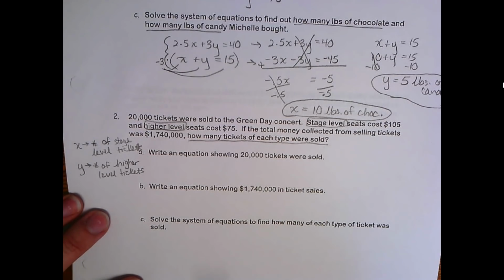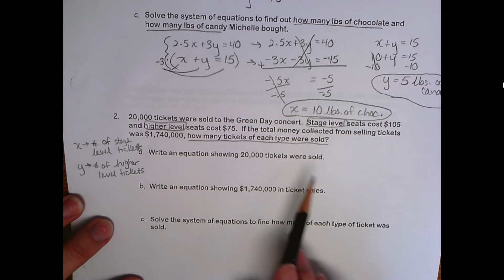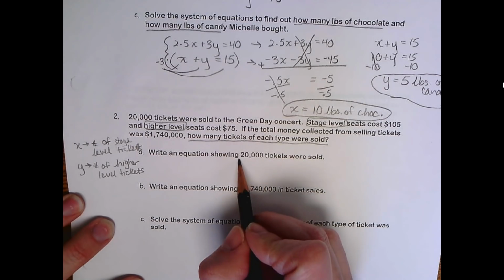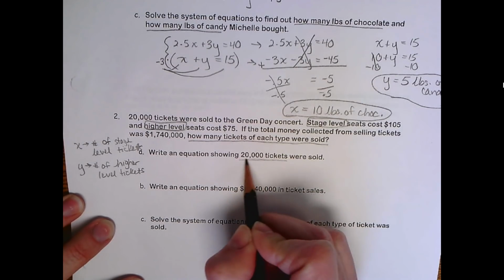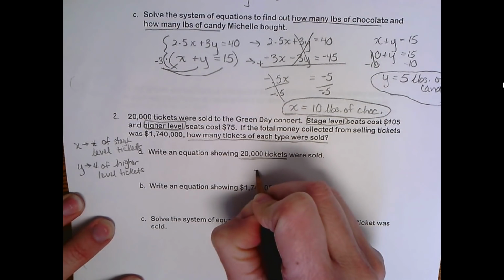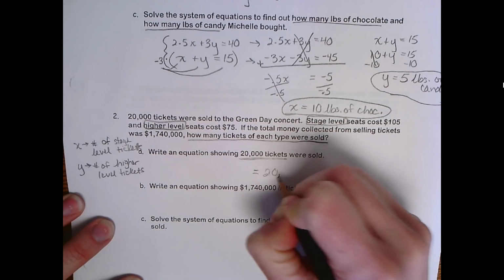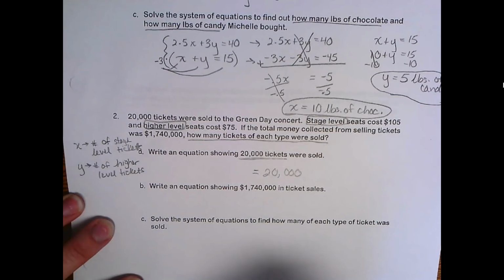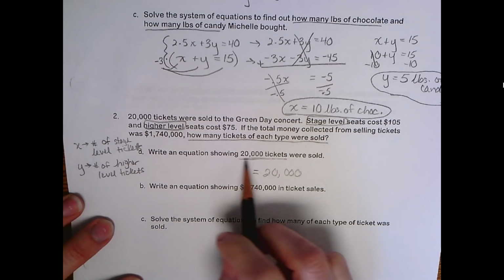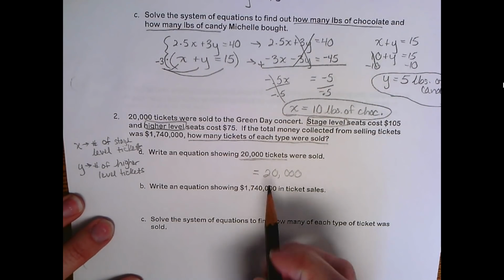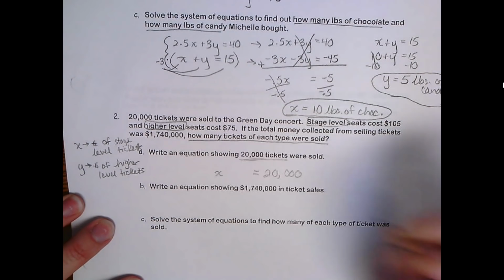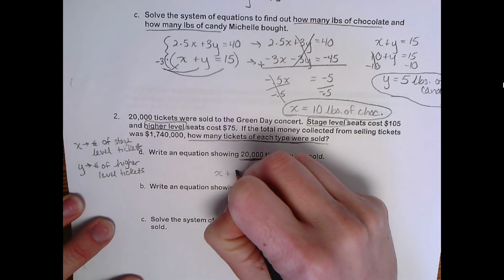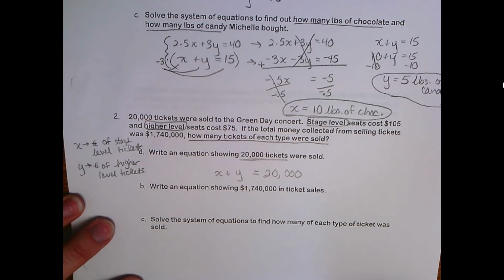So part A says write an equation showing that 20,000 tickets were sold. Well, this was a total of 20,000 tickets were sold. So I'm not talking about price in here, just saying the total number of tickets. So my number of stage level tickets plus my number of higher level tickets should equal 20,000 total tickets.